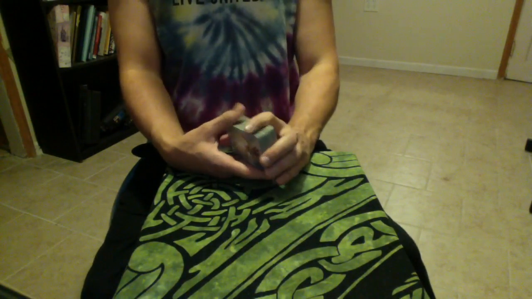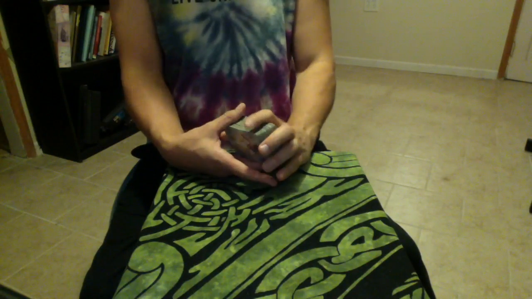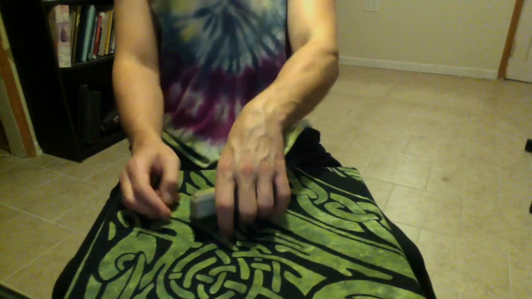I'm showing you some of the spreads that I like to use and giving you an opportunity to see what they look like when they're all laid out. I'm going to turn my table for this one so you can see this a little bit differently. This one spreads out horizontally.